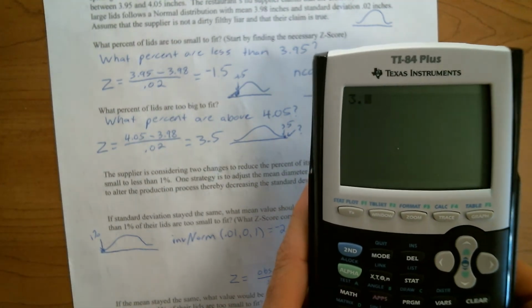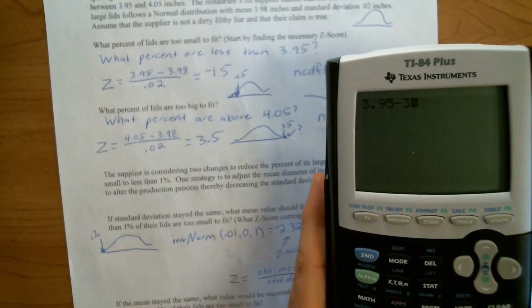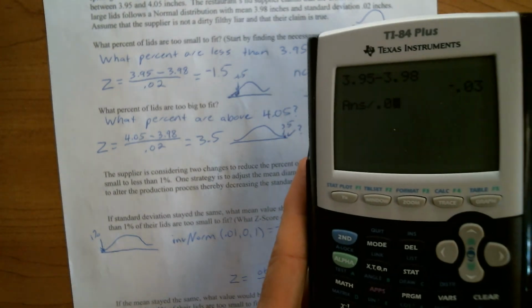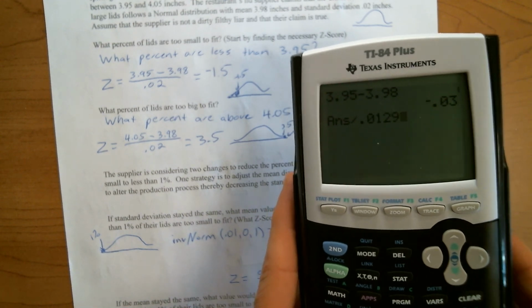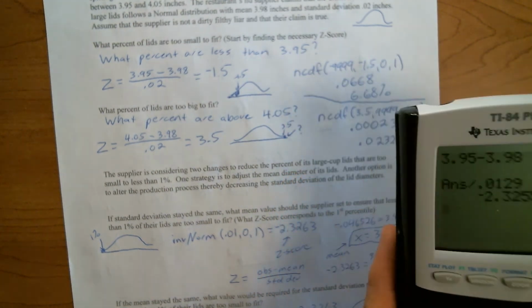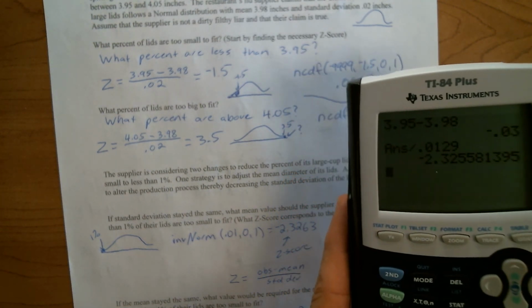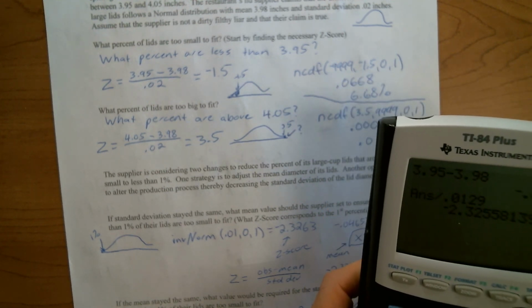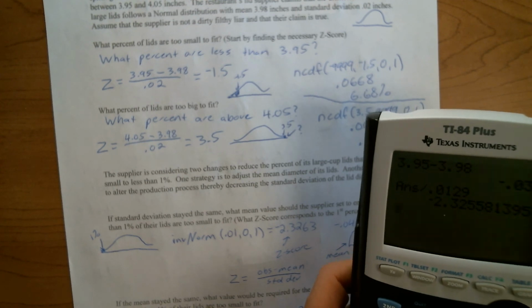If I do 3.95 minus 3.98, and now I divide by my new standard deviation of 0.0129, I get a z-score of negative 2.3256.